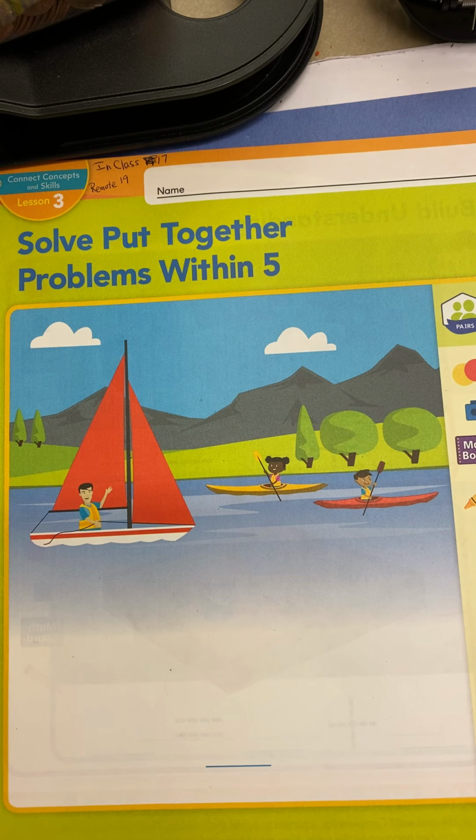Let's read it again, and I want you to listen very closely again, okay? It says, there is a sailboat and 2 kayaks on the water. How many boats are on the water? Think about that again. This time I want you to just think, and maybe you can figure out how many sailboats there are.